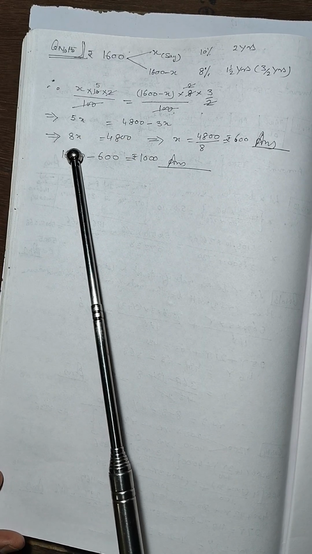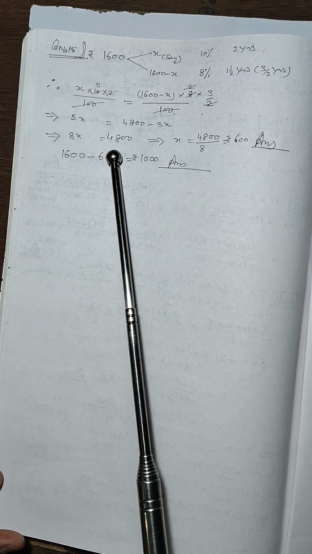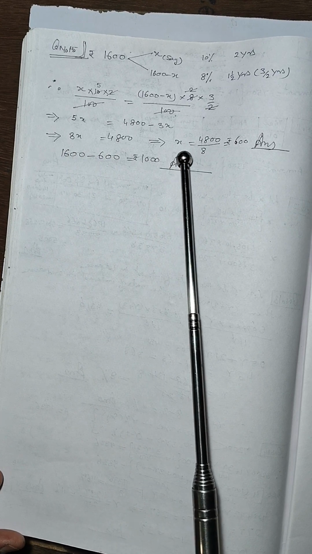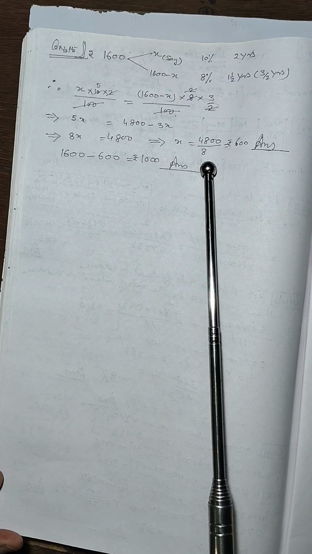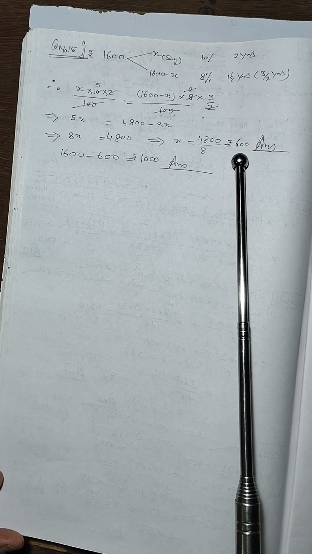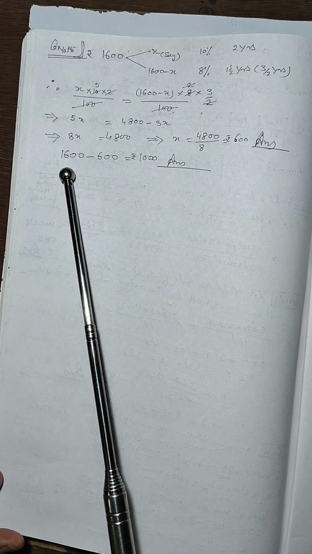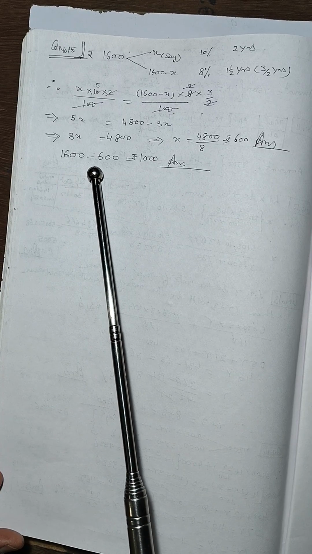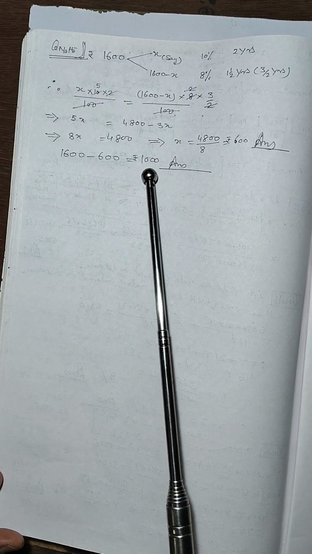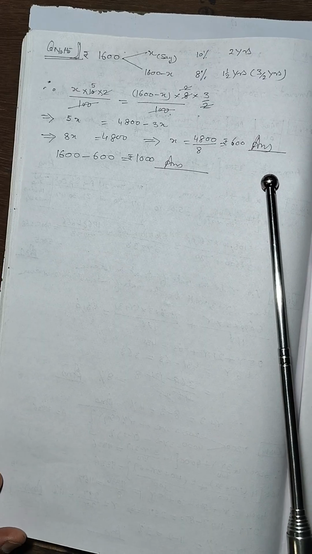It will be equal to 8x. That will be equal to 4,800. So x will be equal to 4,800 divided by 8, and it will be equal to 600. So the second part will be 1,600 minus 600, and it will be equal to 1,000. That's all.